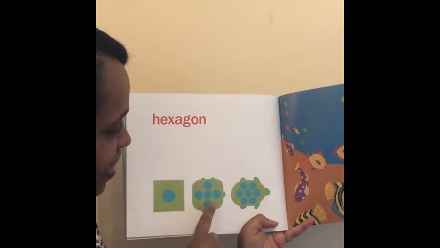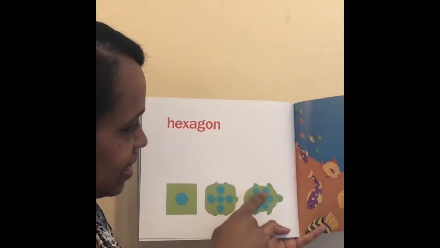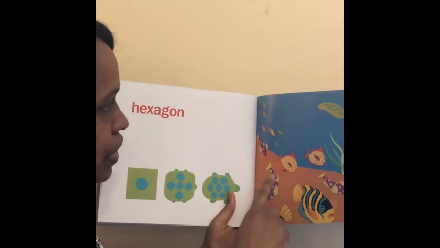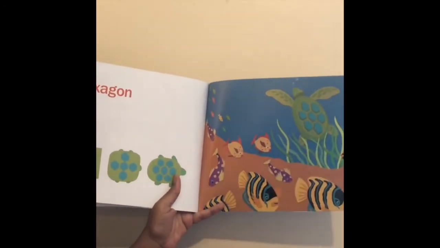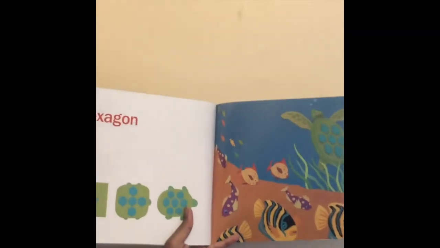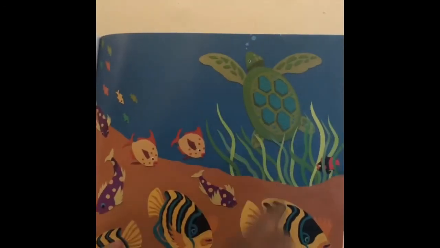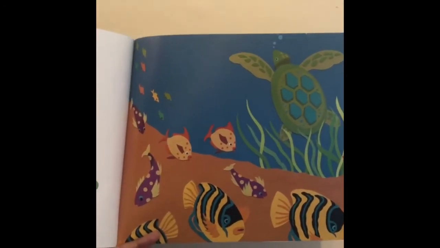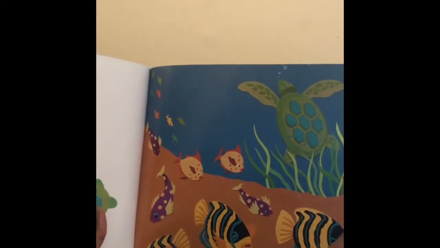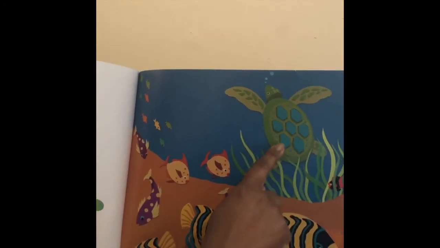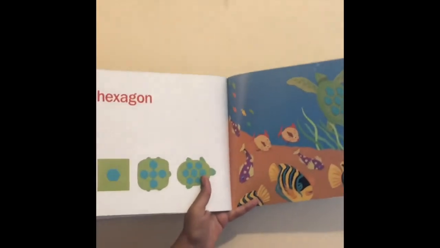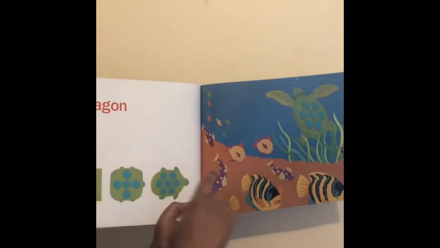Here are like five hexagons. Here are a lot of hexagons here. Look over on this page. Do you see a sea animal with hexagons on them? I do. We see a turtle. A turtle. He has hexagons on his shell. Let's count the hexagons they put on his shell. One, two, three, four, five, six, seven. Seven hexagons on this turtle shell. That shape is a hexagon.